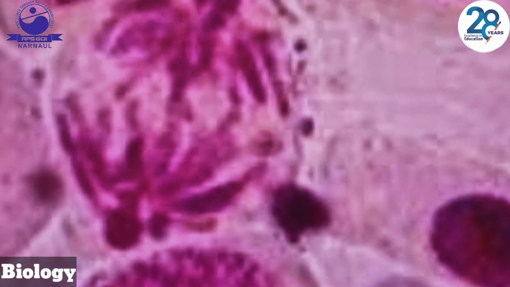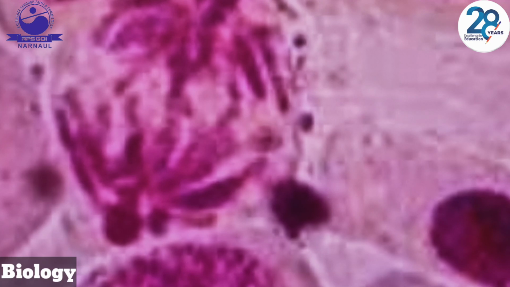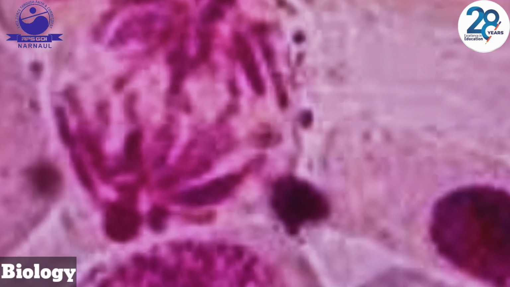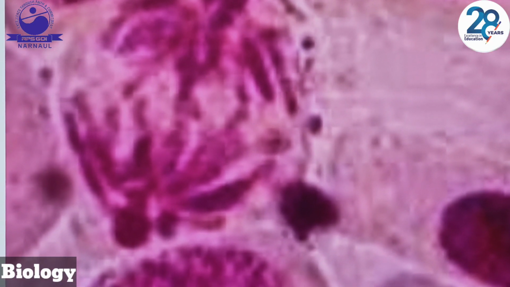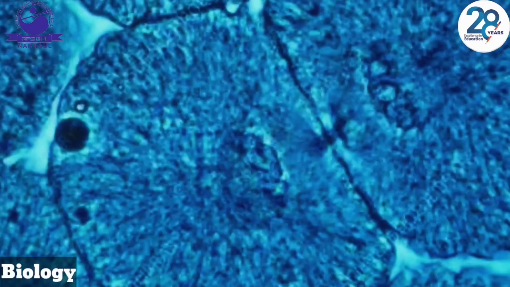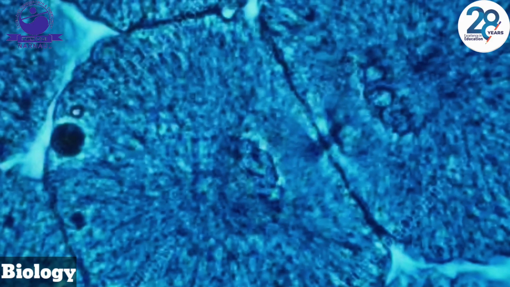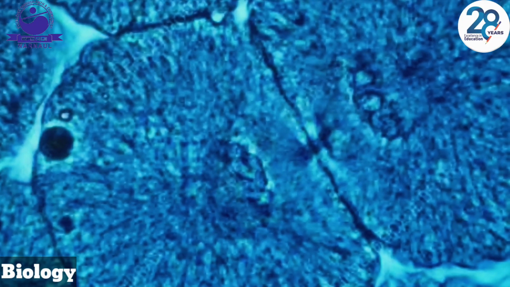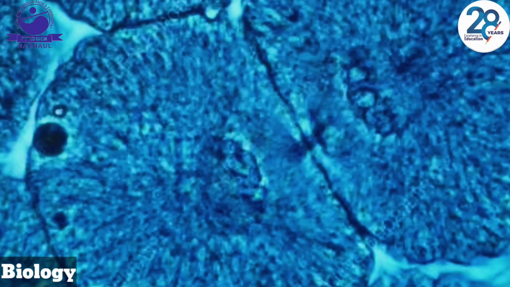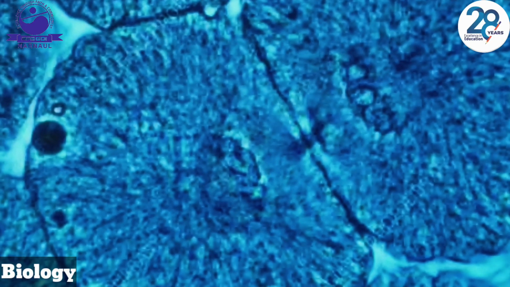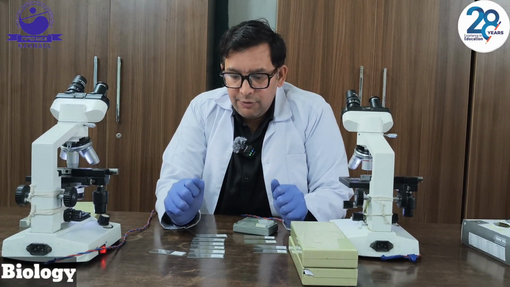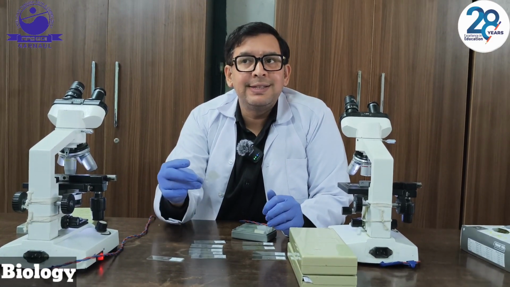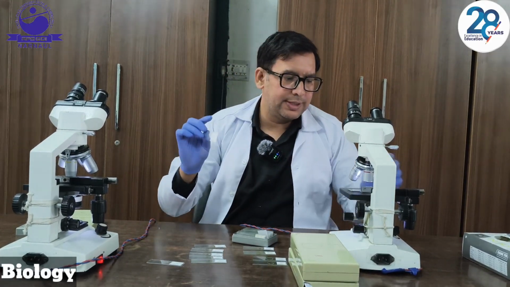My dear students, this is telophase. Chromosomes reach opposite poles and begin to decondense. The nuclear envelope is slowly reforming around the two sets of chromosomes. I hope you are getting the two cells here. This step is cytokinesis. The cytoplasm divides, forming two distinct daughter cells. Dear students, we have seen the slides of mitosis. Now we will proceed to the next step, that is meiosis. One by one we will see all the steps.